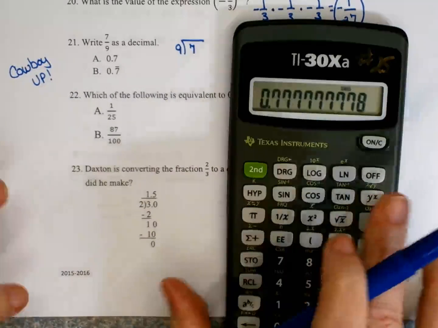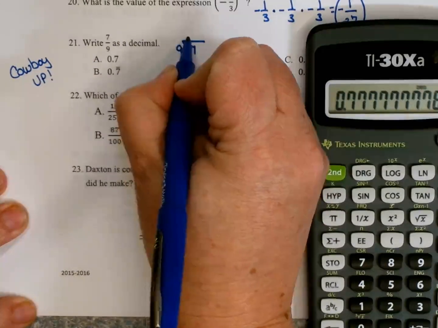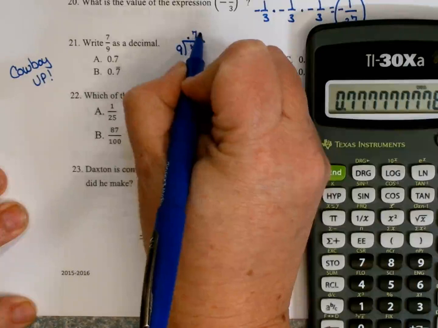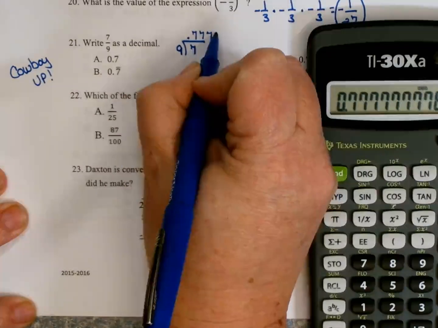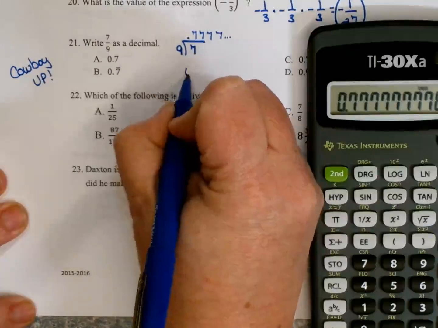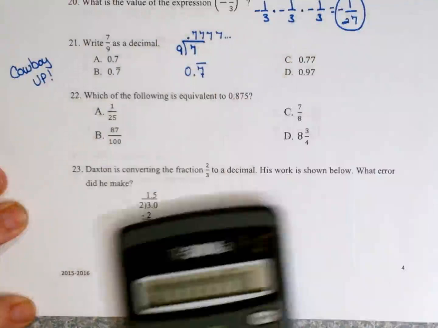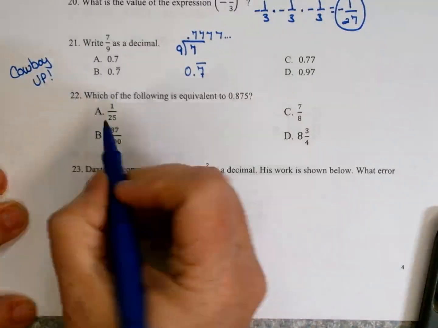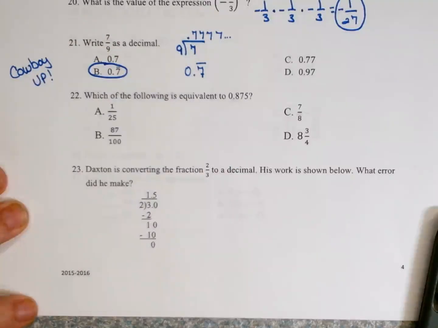So this becomes 0.7777, on and on and on, and we write that as 0.7 with the repeater bar over the top. Okay, so that's going to be question B.